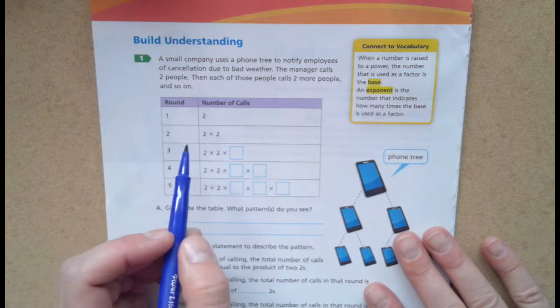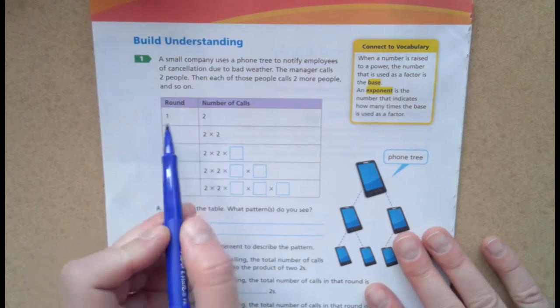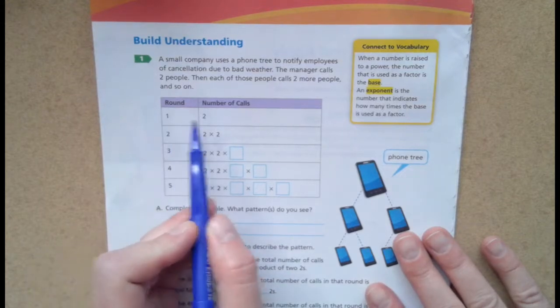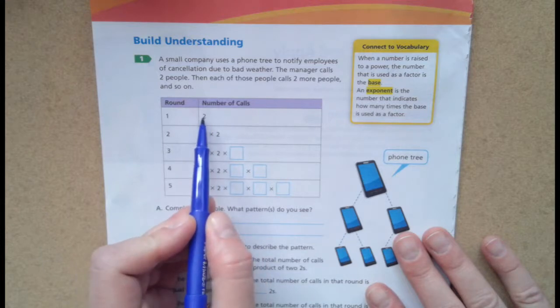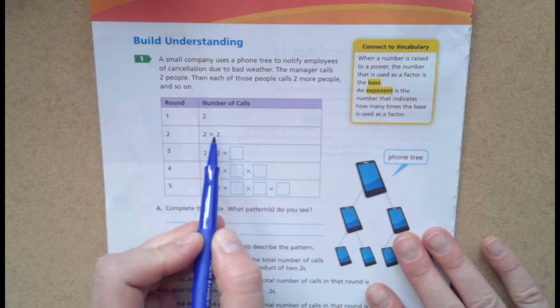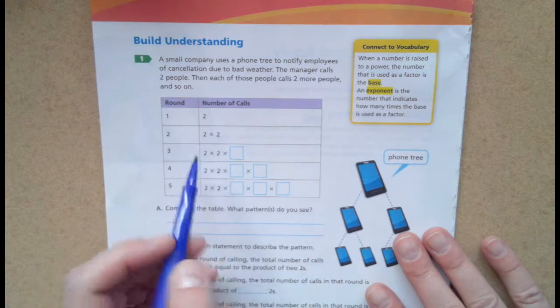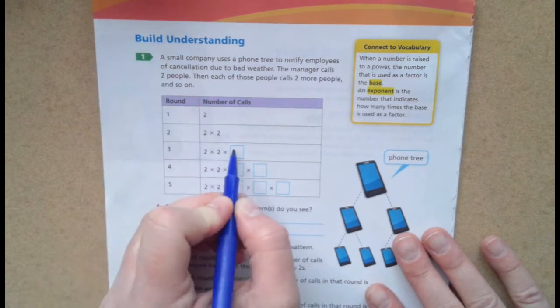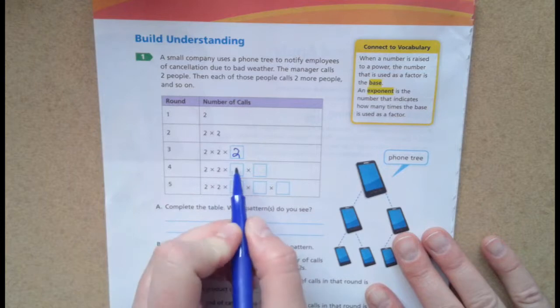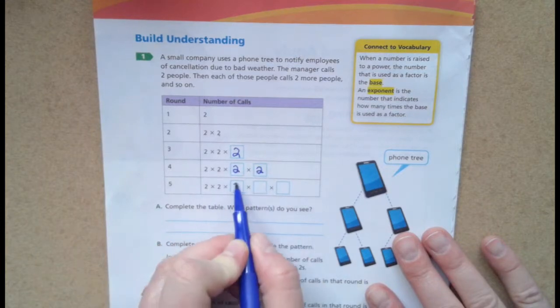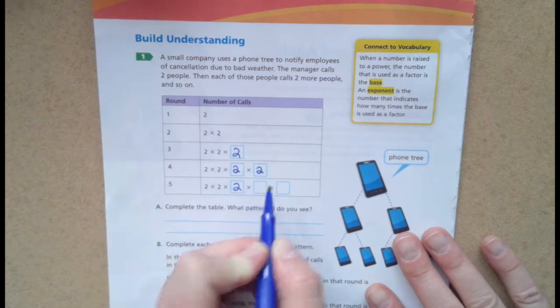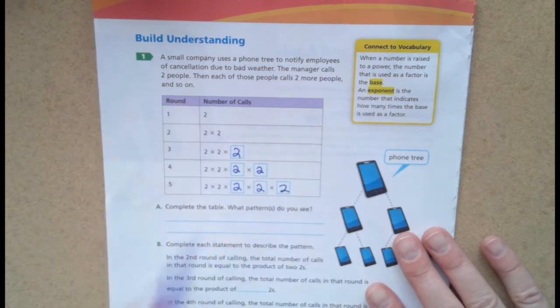So we know that on round 1, when the manager calls her 2 people, boom, there's the number of calls. These 2 people call 2 and 2. Those 2 people call 2 times 2 times 2, and so on. So we just keep multiplying 2 times 2 times 2 times 2, 2 times 2 times 2 times 2 times 2. So far, so good?